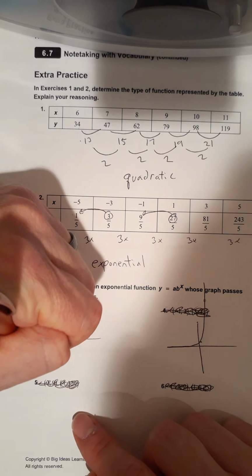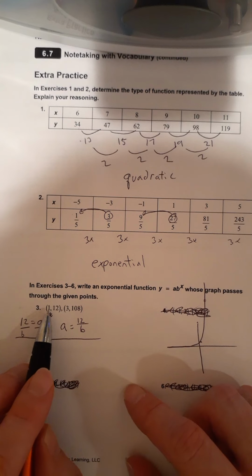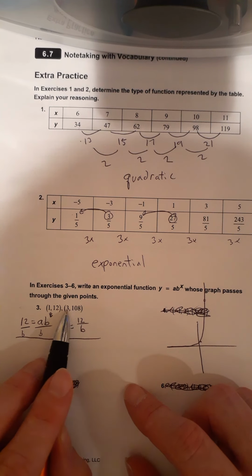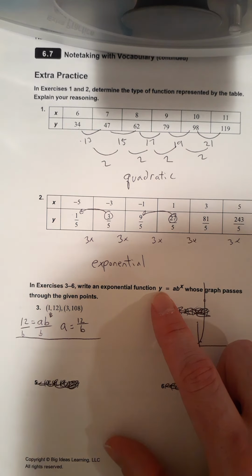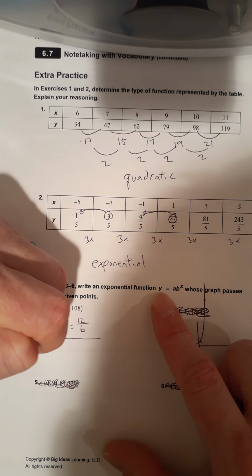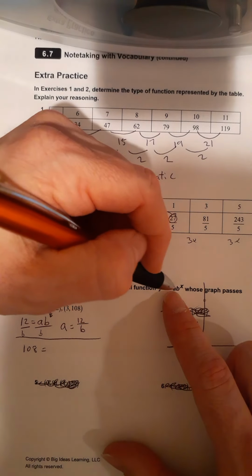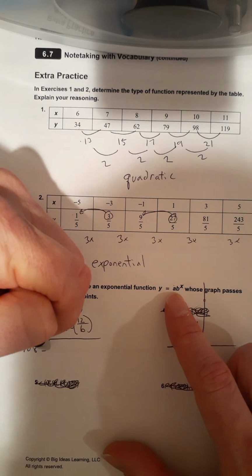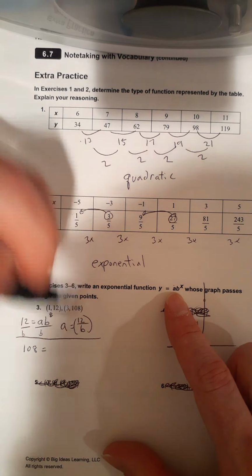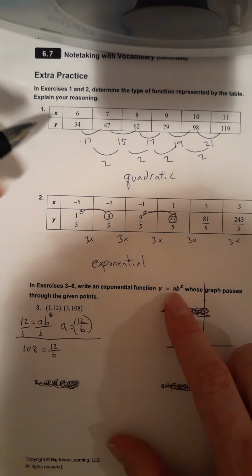So now what we're going to do is we are going to do what we just did, except instead of doing it for this point, we're going to do it for this point. So our y value is going to be 108 equals, and now instead of writing an A, we just learned that our A value is 12 over B. So instead of writing an A right here, I'm going to put a 12 over B right here. And you'll see in a bit that that comes in handy.